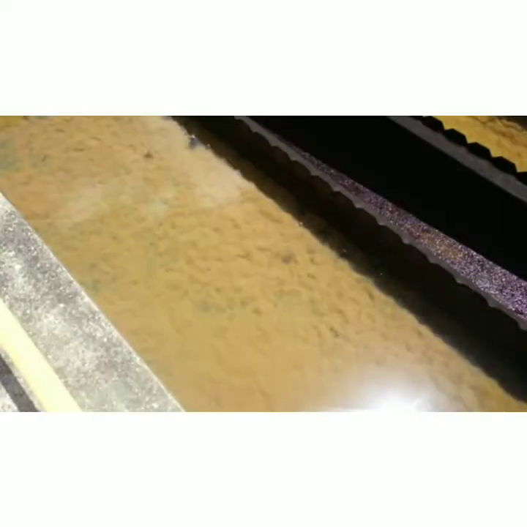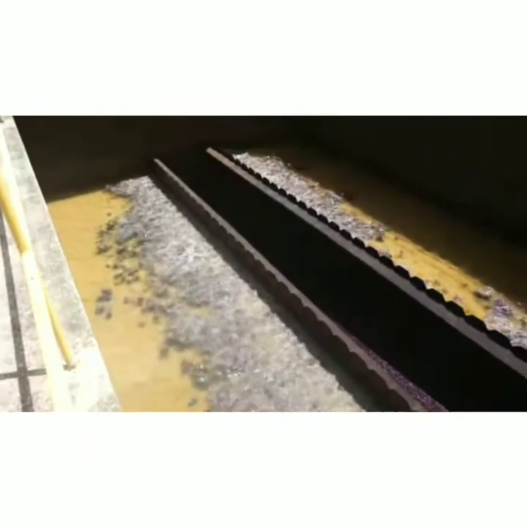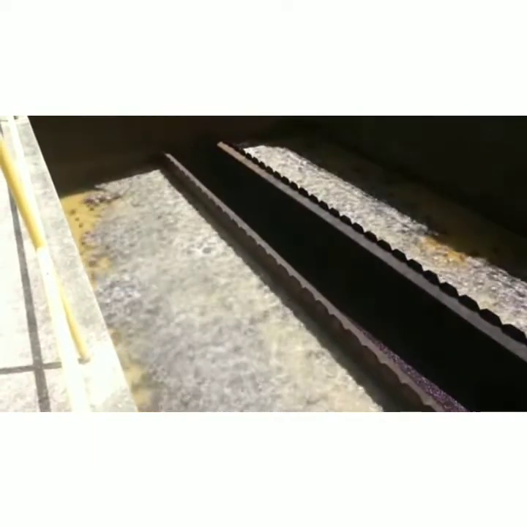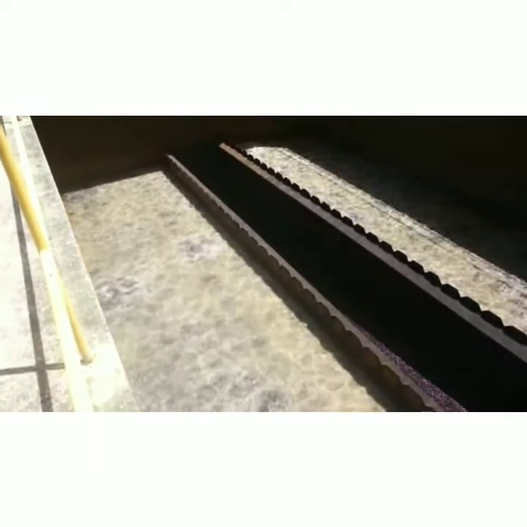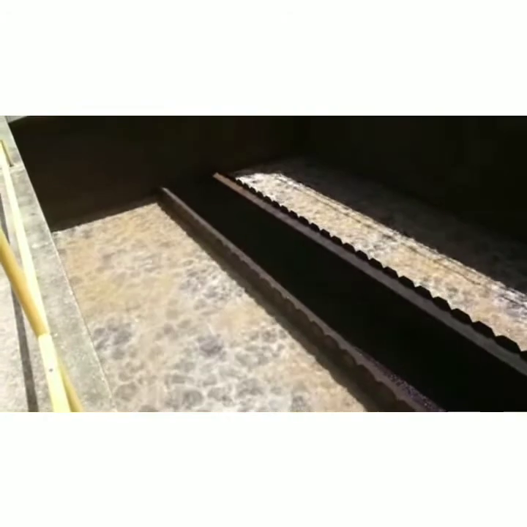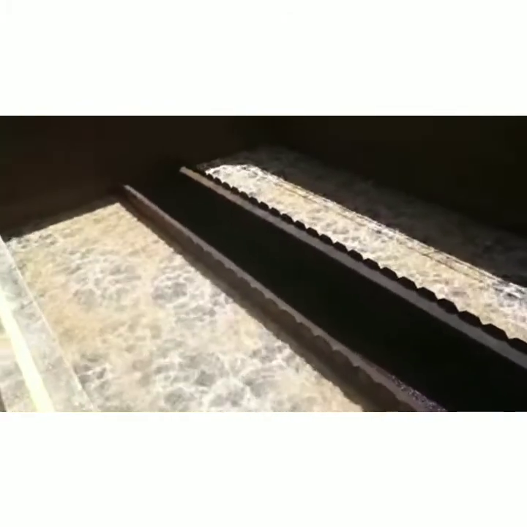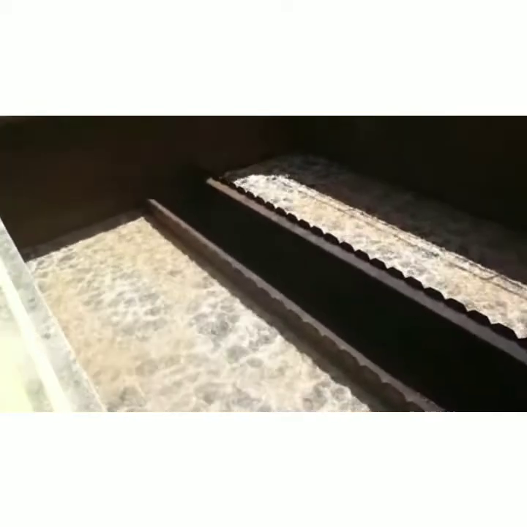Just to see, can you see how the filtration bed has color? It is completely filled by impurities. Now just see, it is like boiling. Yes, you can see it's like boiling. That is nothing but the air pressure they have given from the bottom.